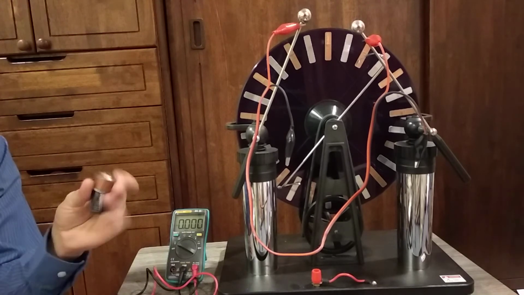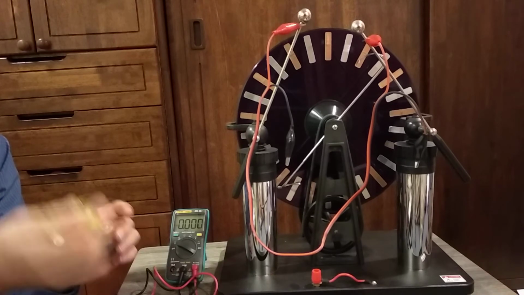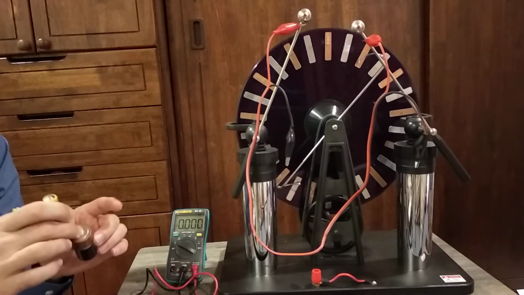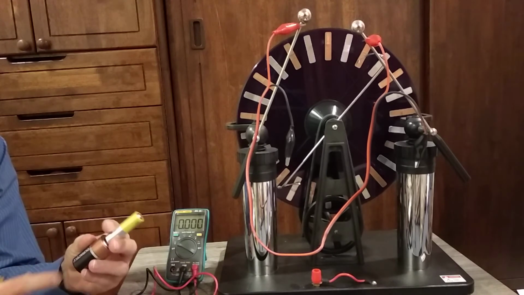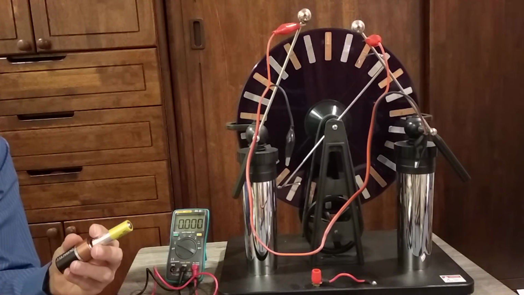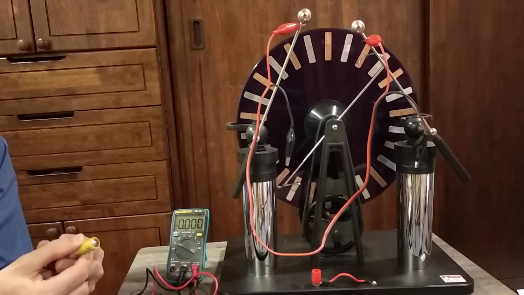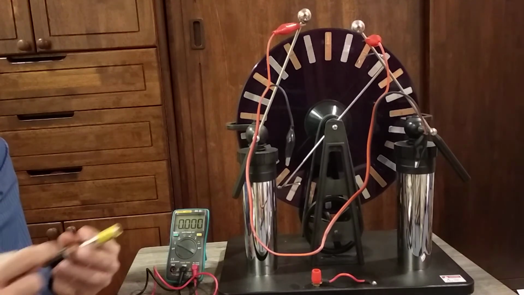So this has 1.5 volts. If I put the negative side of this one to the positive side of this one, now I'm going to have 3 volts across from here to here. Okay, so for voltage, we're only concerned about the difference from one place to another.